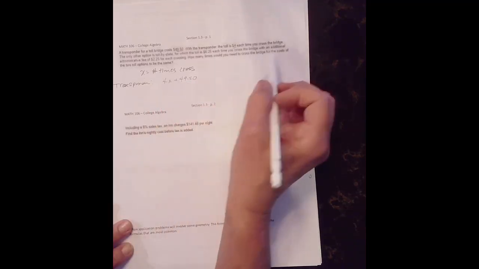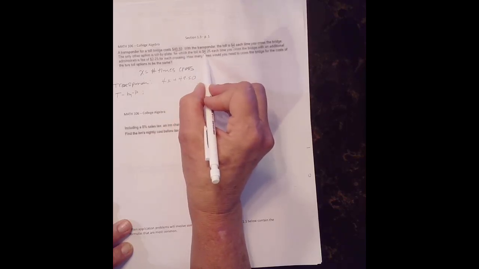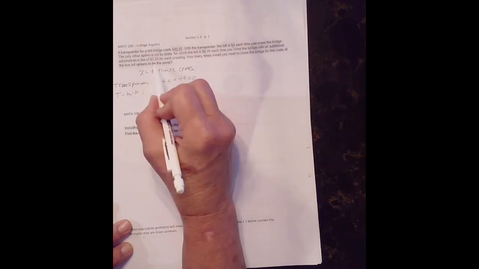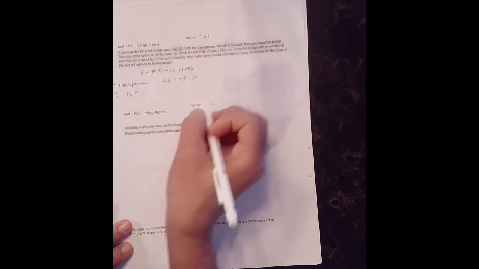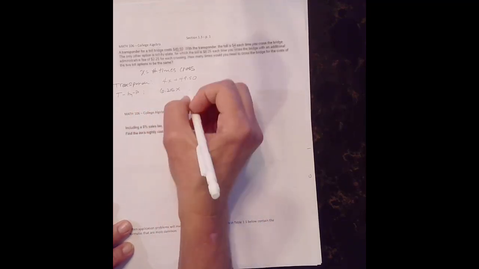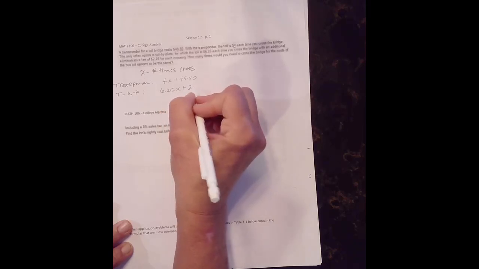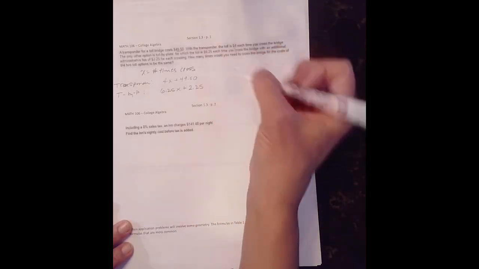If I look at the next one, it says the only other option is a toll by plate. So let me go toll by plate. And that one is going to be $6.25 every time you cross, with an administrative fee of $2.25. So I'm going to multiply the $6.25 times the number of times I cross, but then I have the $2.25 that I'm adding. Now, they're wanting to find out when these are going to be the same. In other words, you're going to set these two amounts equal to each other.